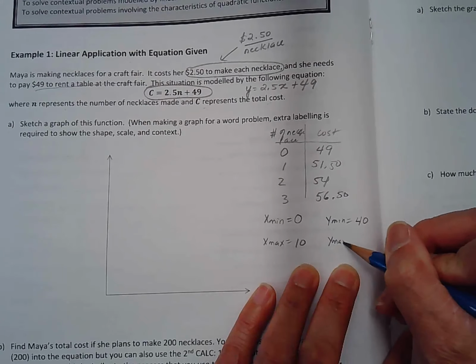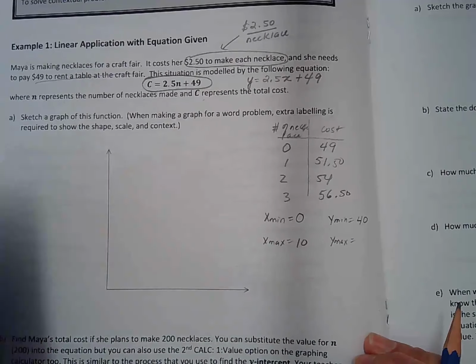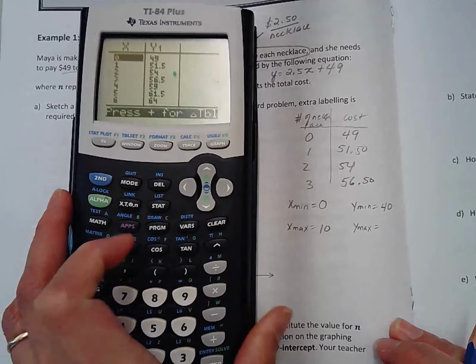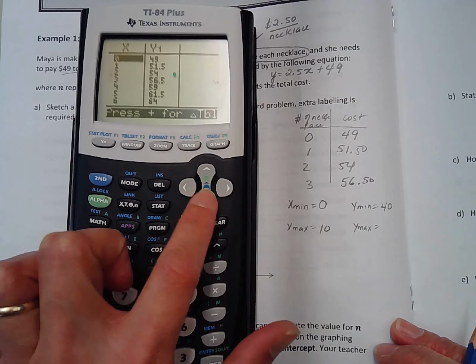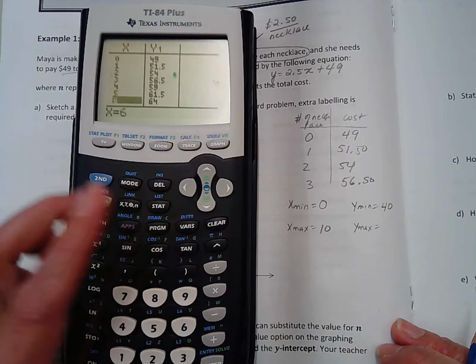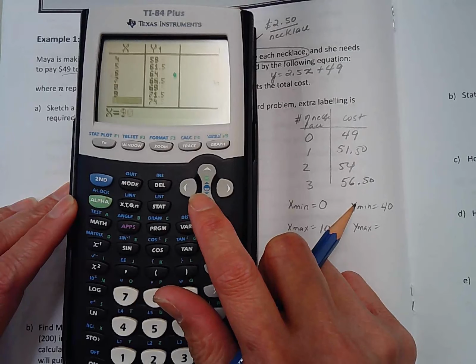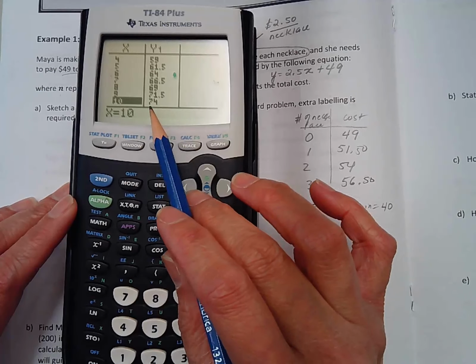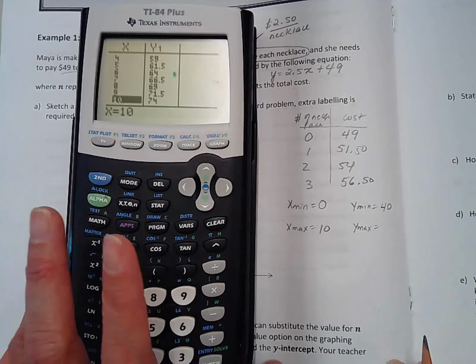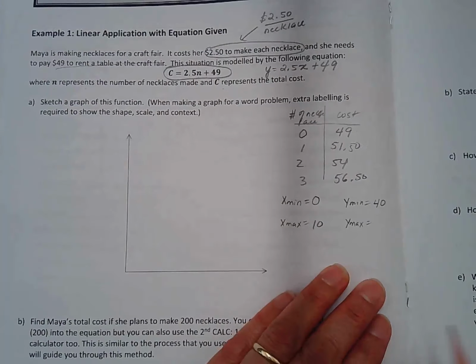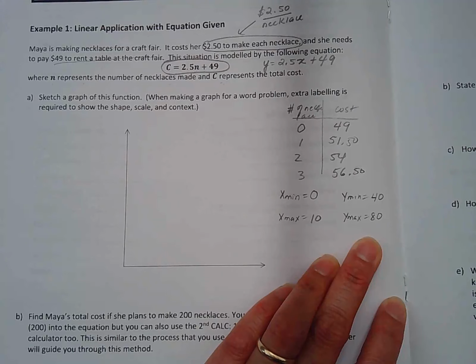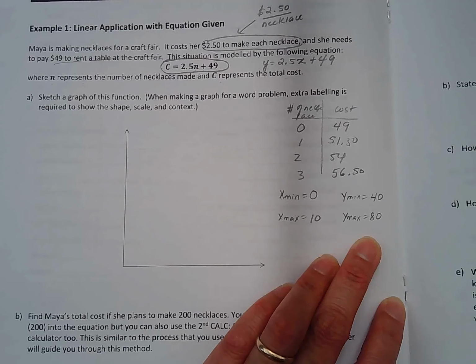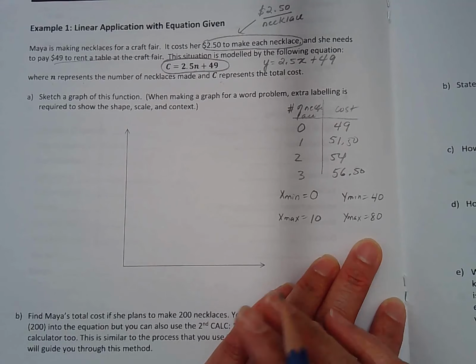And then Y max. If I'm going to go X up to 10, what is the max for that one? 74. So what I could do is make it a little bit more, 80. So I have a little bit of room underneath and a little bit of room above.